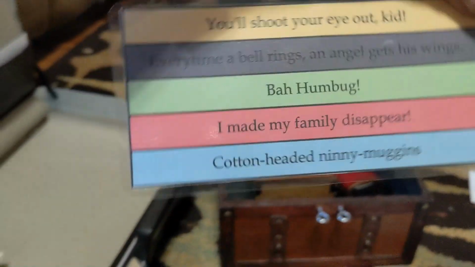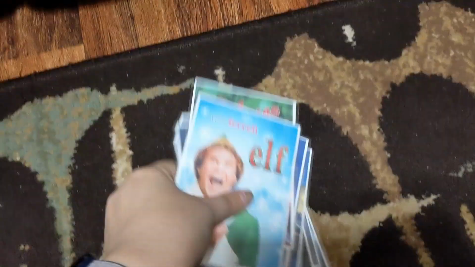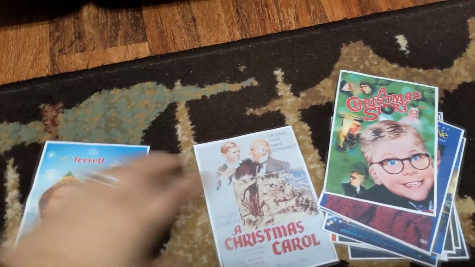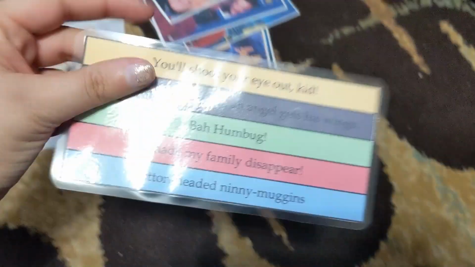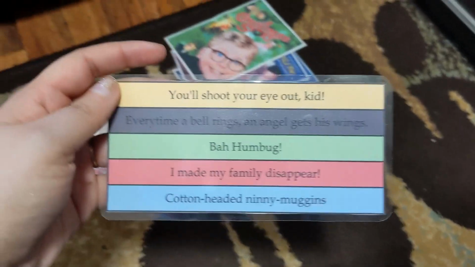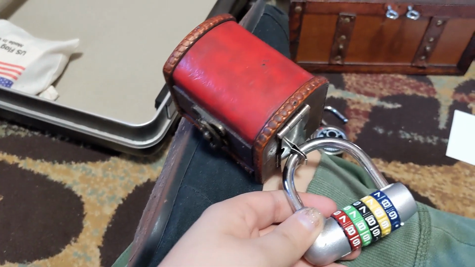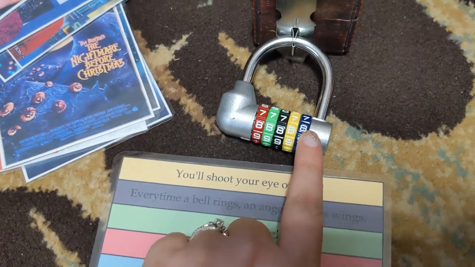Okay, we also have, you'll shoot your eye out, kid. Oh, hey, these go with these. So I would actually tape these up so they can be flipped upside down, because that's how you see the numbers. But they'll need to go through here and figure out which of these go to which movies, but there's an extra hard piece to this. They will also find this little baby box with a color lock, but the problem is these colors are not the order of the dials.